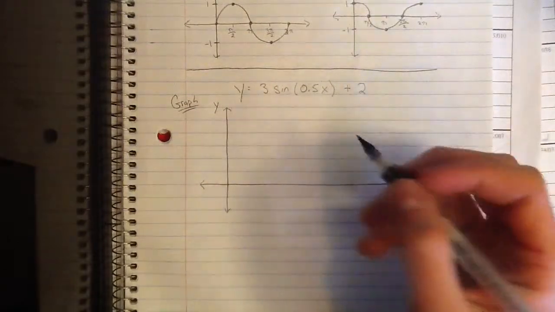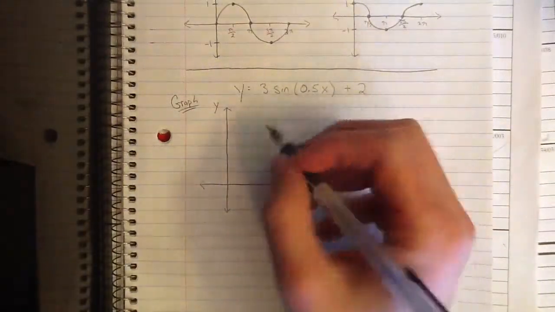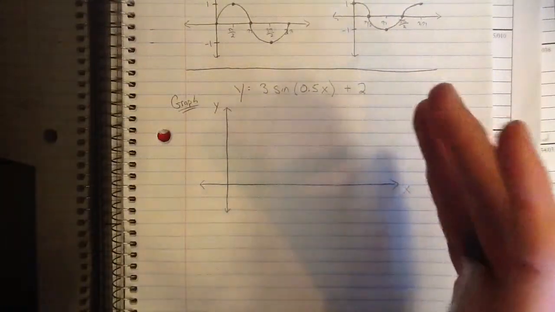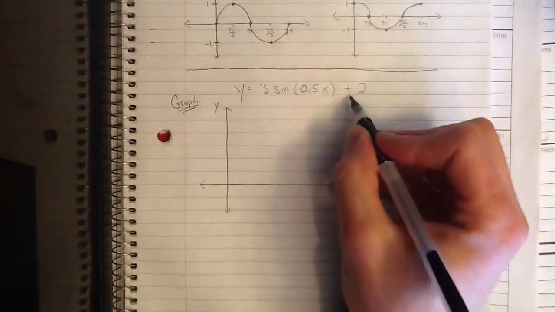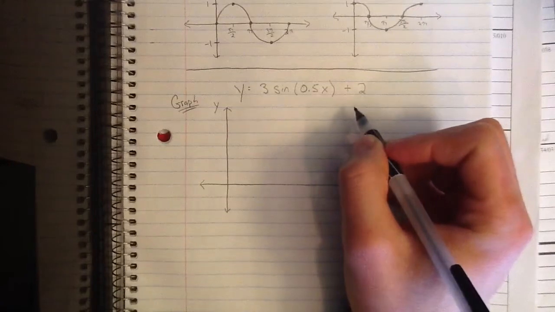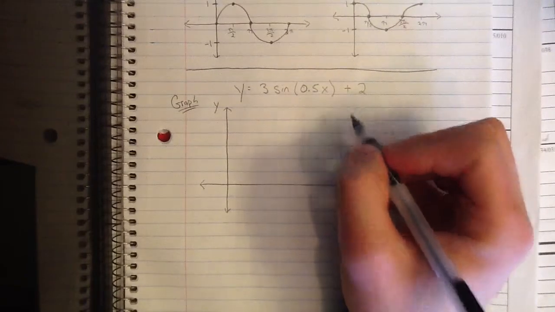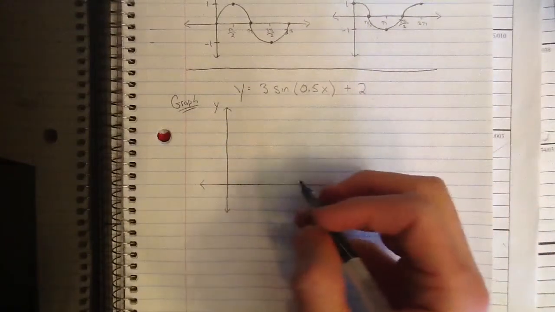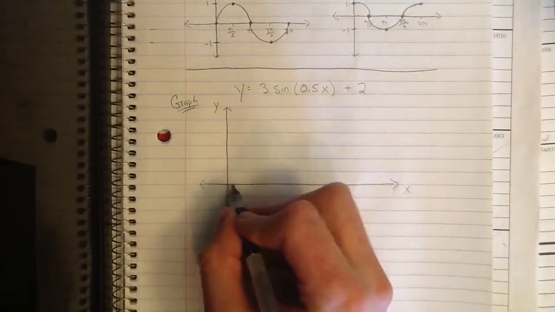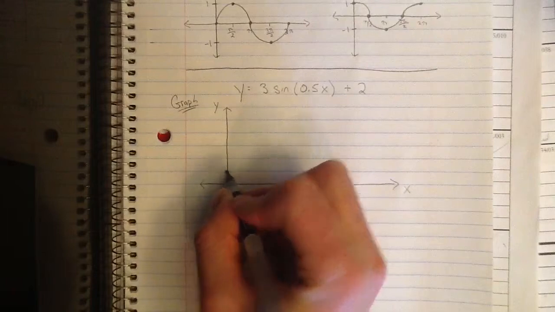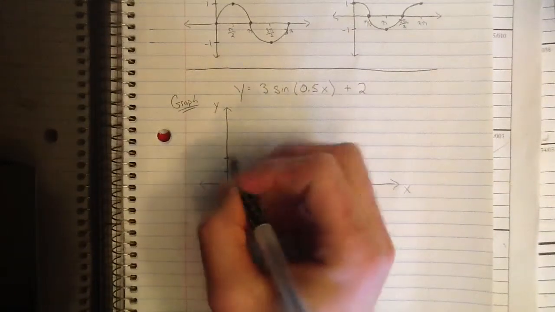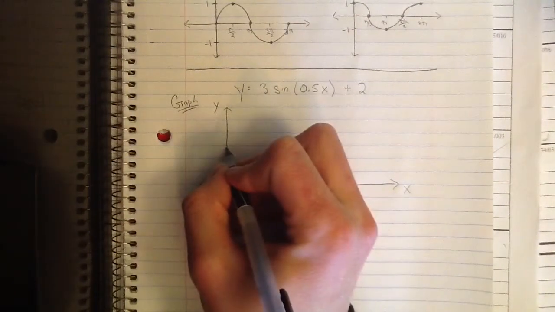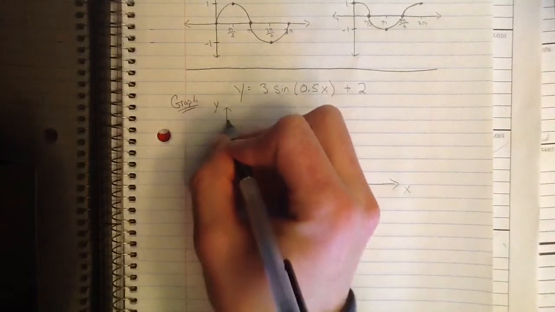So the first thing I do when it's really complicated like this is I start to get an idea of where my graph kind of lives. So this plus 2 right here means that the whole graph is shifted straight up. It's a vertical shift of 2 units. So if this is the x-axis, here's 1, 2, and then we'll actually need these up here.